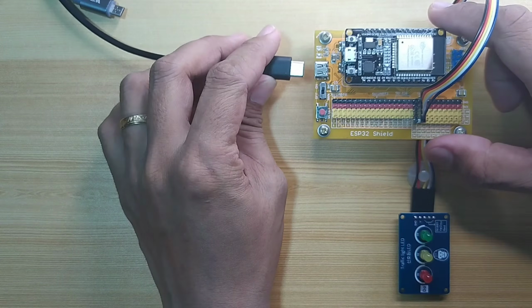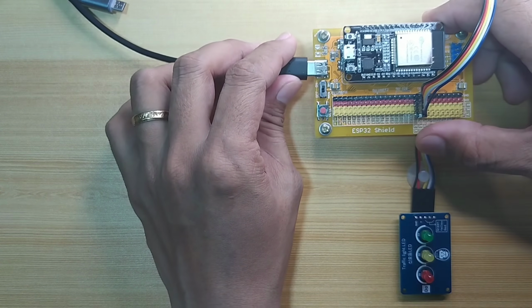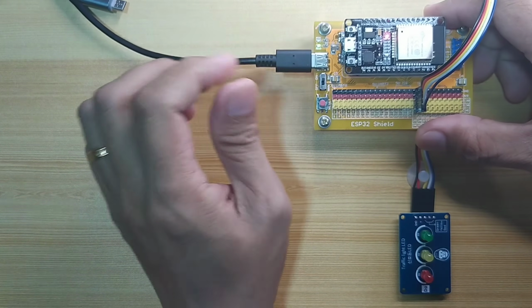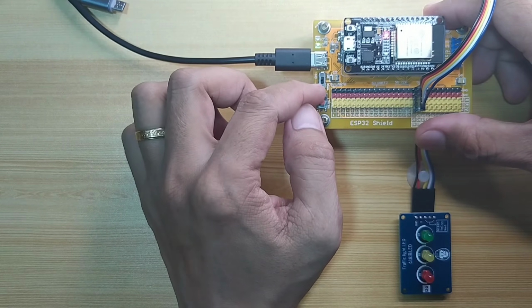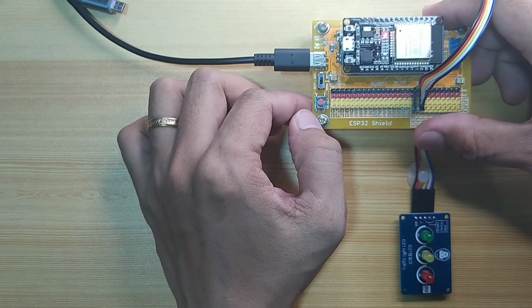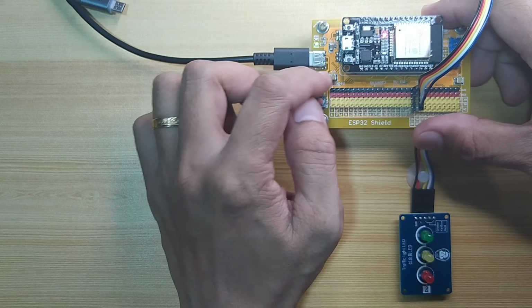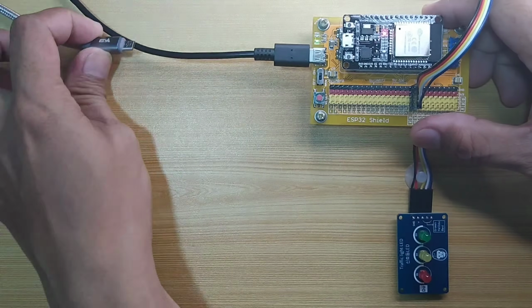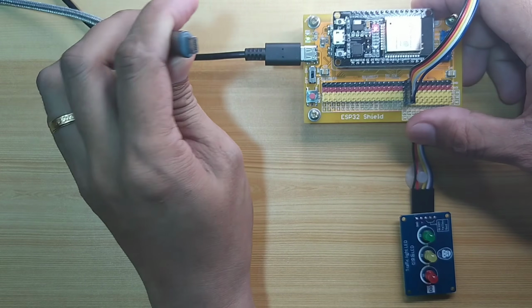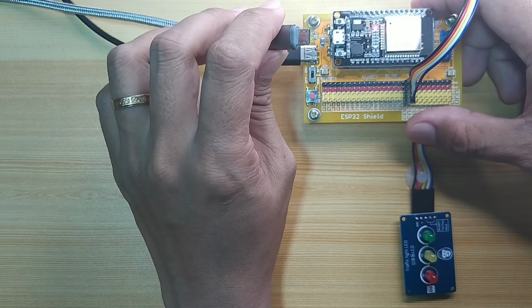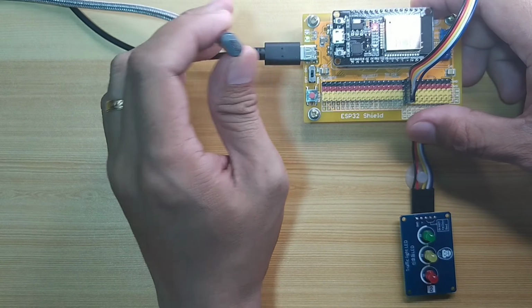Next, we need to power the ESP32 shield using the external power supply by connecting the USB Type-C cable to the ESP32 shield, like that. And make sure that the switch is slid to on or battery. Another one is to connect the ESP32 to the computer using a micro USB.